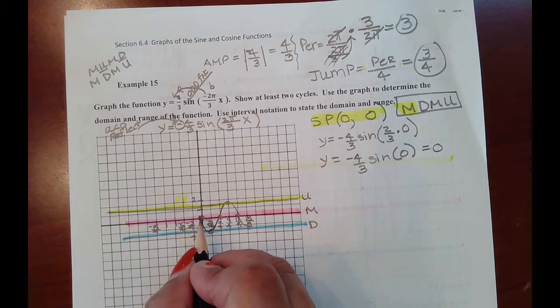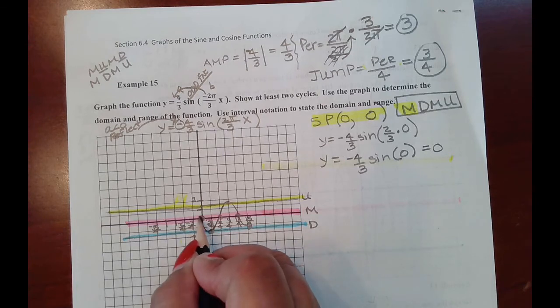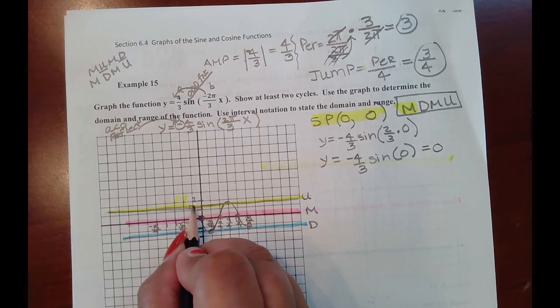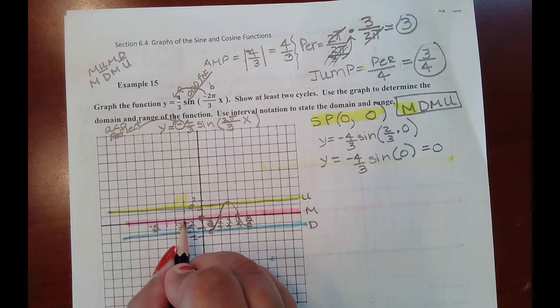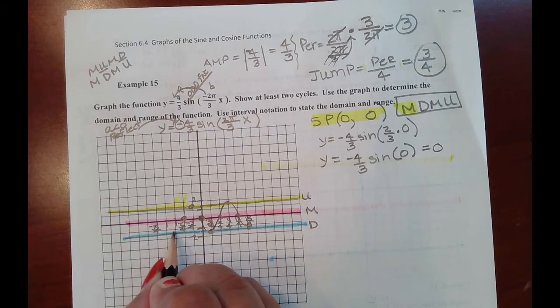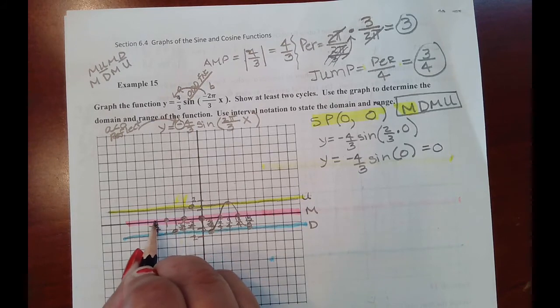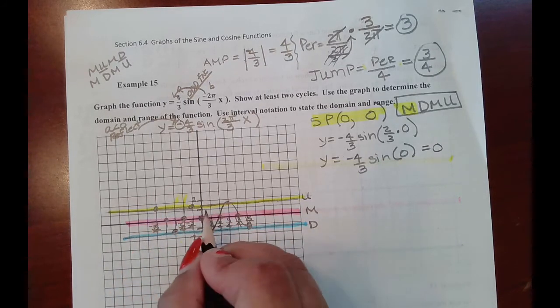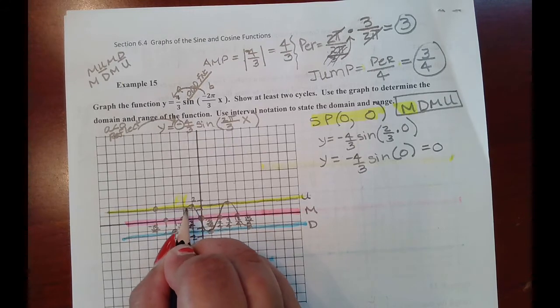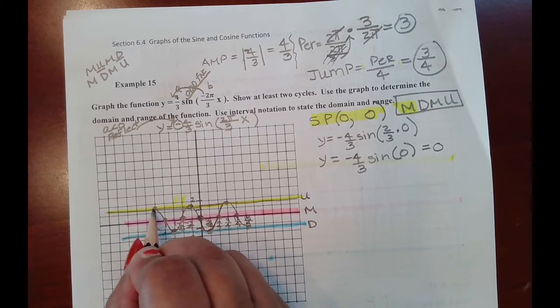Now if you want to get some points over here, here you were on your way back up, so slide over all the way up, slide over, start to come down, slide over all the way down, slide over, back up, slide over all the way up, and you have some portions of the graph on the negative side.